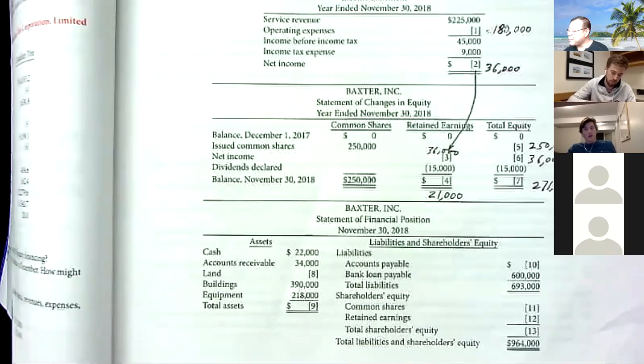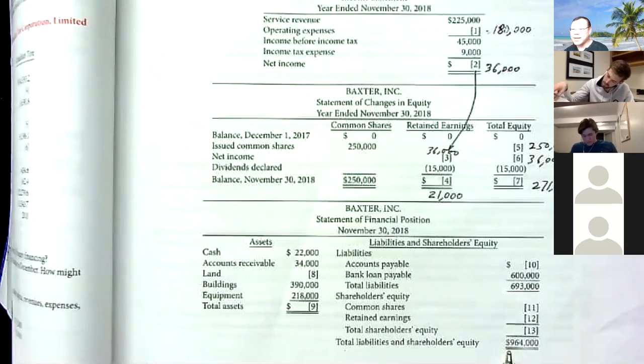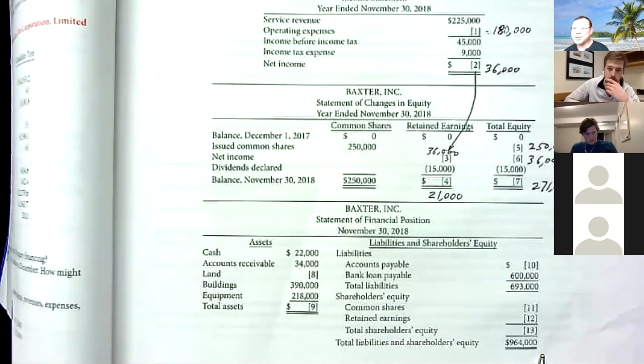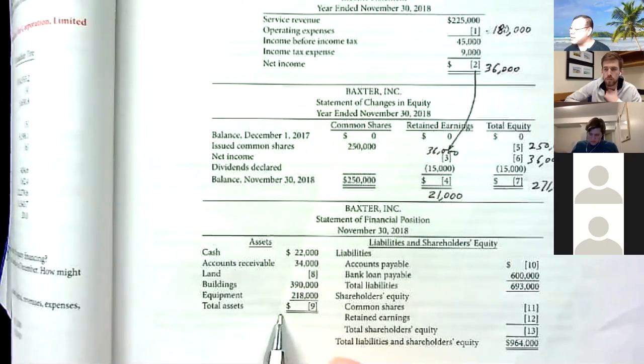Very good. Liabilities and equities. You can see total liabilities and shareholder equities is 964,000. That means your total assets had better be this number, because they have to balance. So here, number nine, I have 964,000.